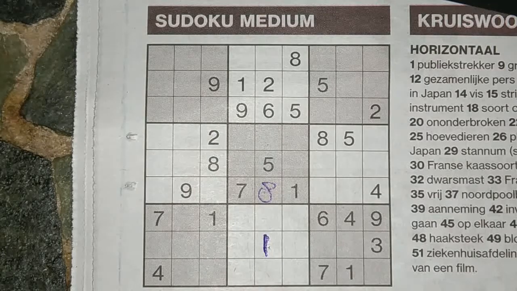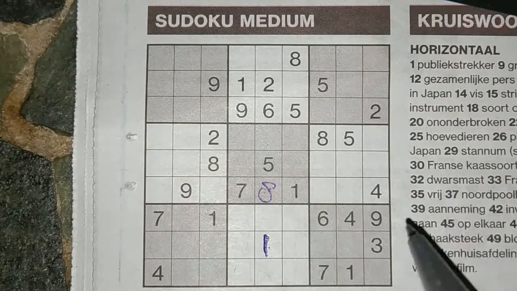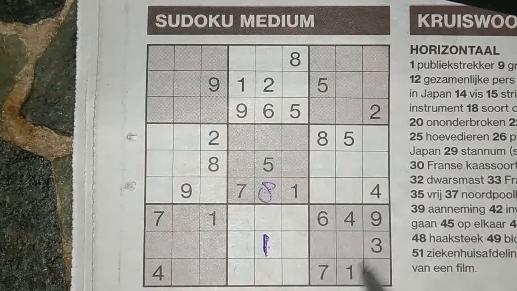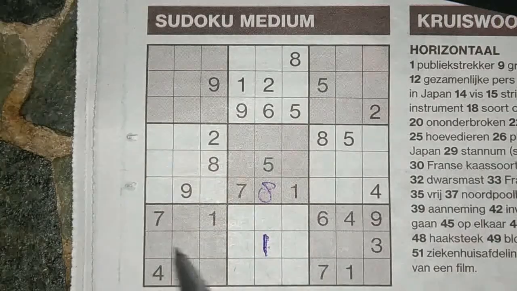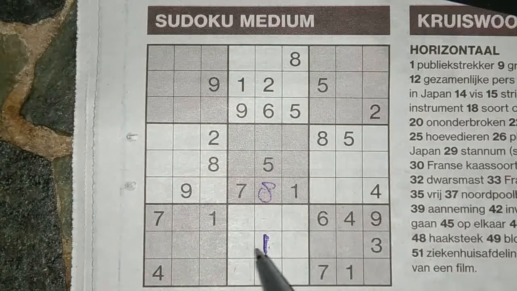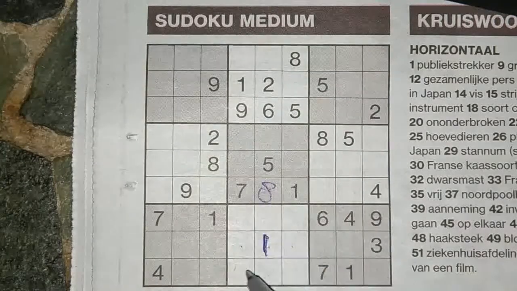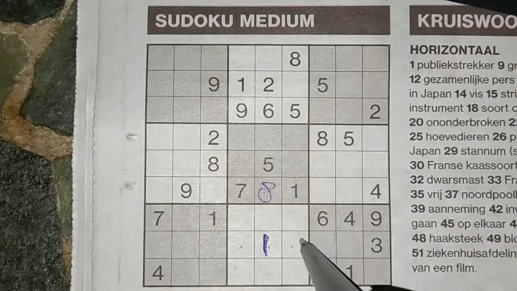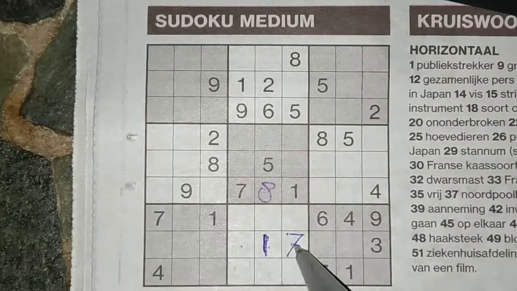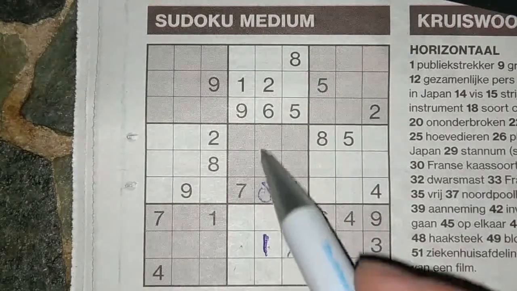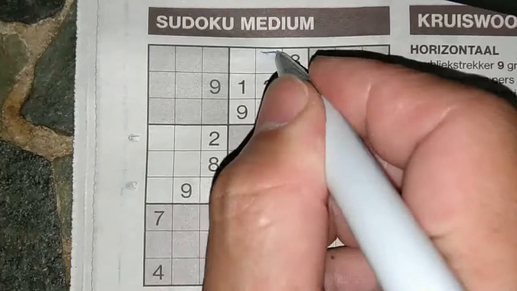Then let's see, the 7 we have in this row, the 7 in the last row, so the row above, the only 2 places for a 7 is here or there, but we see a 7 here, no 7 there, 7 must be here. 7 in this column, 7 in this column, so the middle column, only place for 7 should be there.